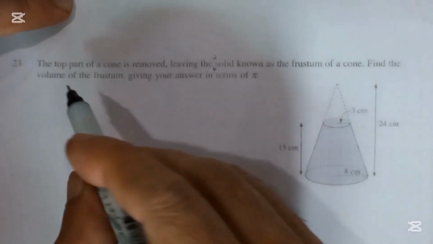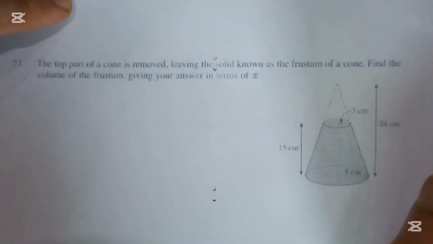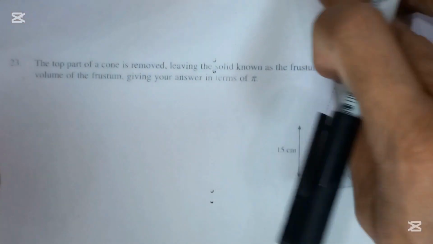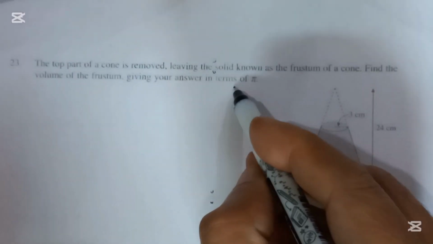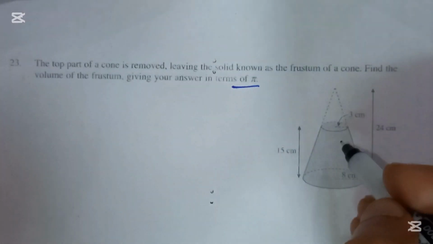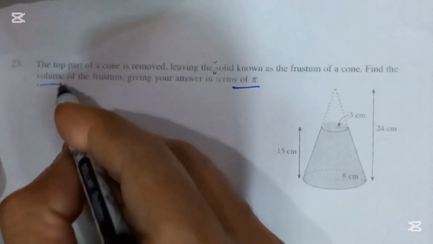Statement of question number 23 is: the top part of the cone is removed. So this part is going to be removed, leaving the solid known as frustum of a cone. Find the volume of the frustum, giving your answer in terms of pi. Okay, this part is going to be removed. So it means that first we will, like, requirement is the volume.